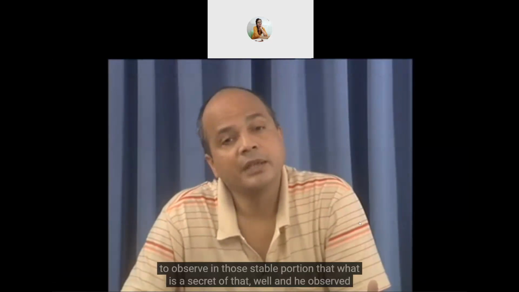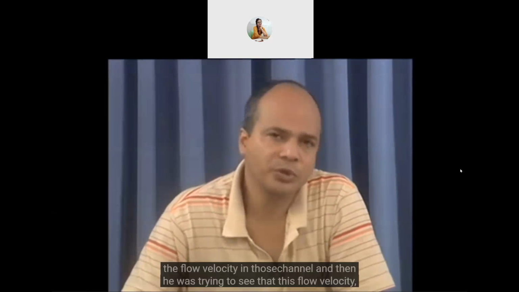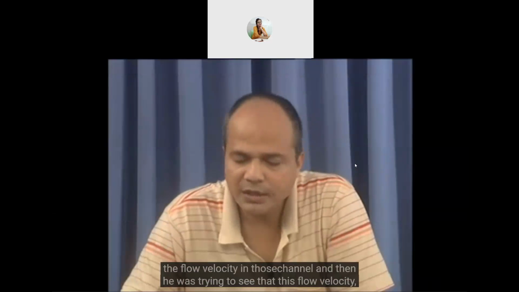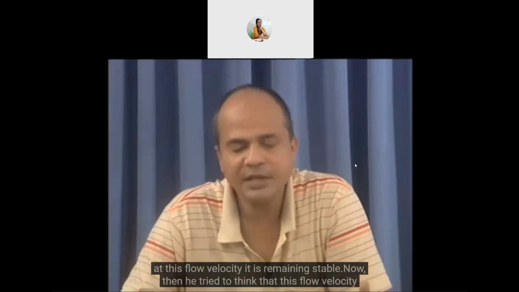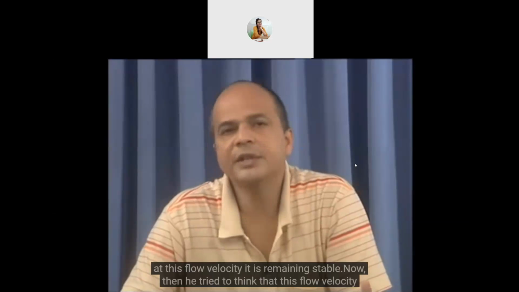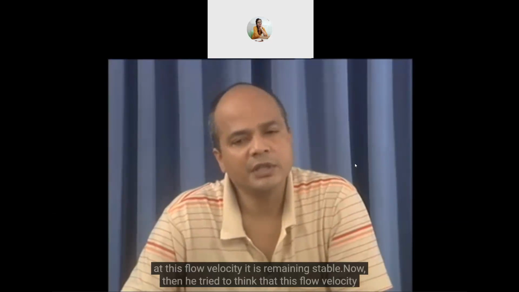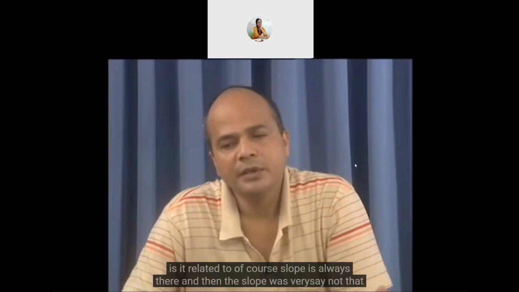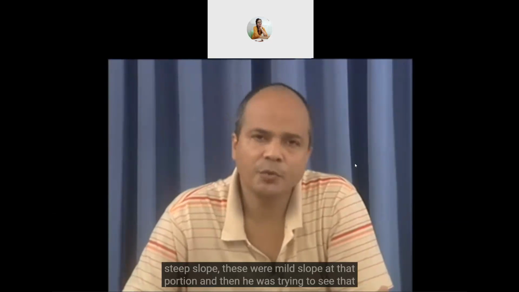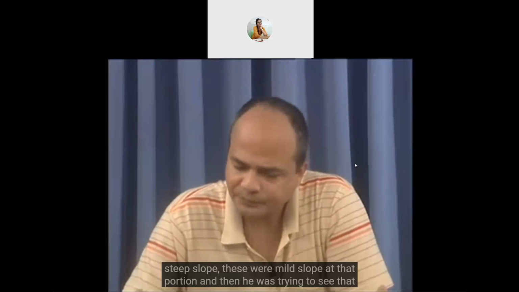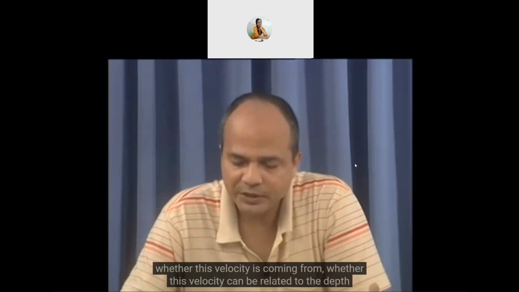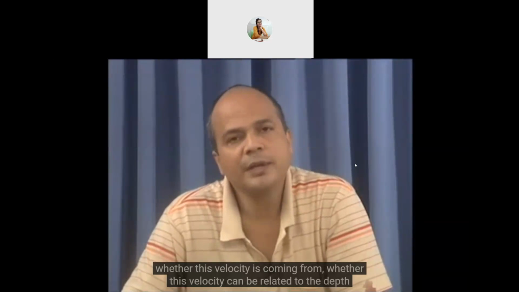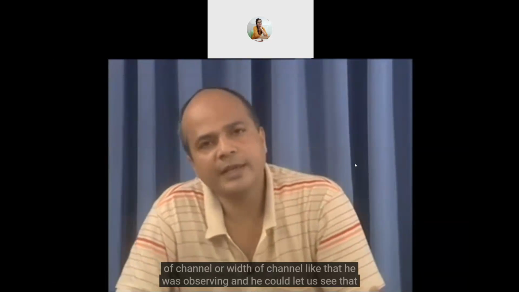Well, he observed the flow velocity in those channels, and he saw that at this flow velocity the channel was remaining stable. Then he tried to think whether this flow velocity is related to the slope, which of course is always there. The slope was not that steep, these were mild slopes at that portion. And then he was trying to see whether this velocity can be related to the depth of the channel or the width of the channel.